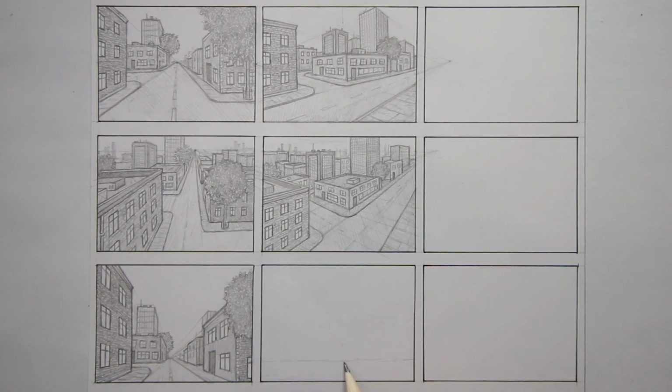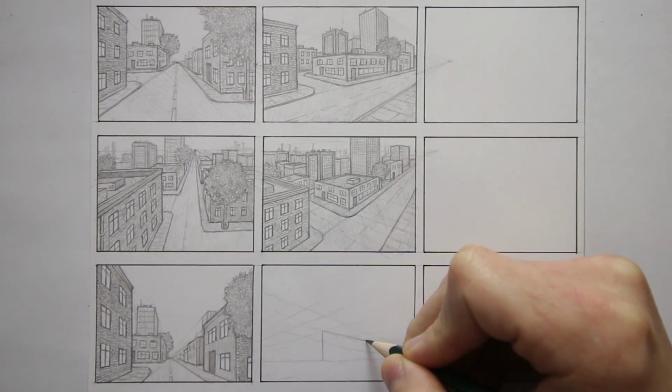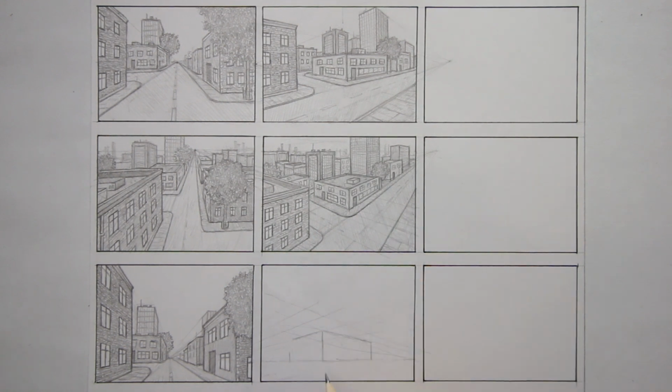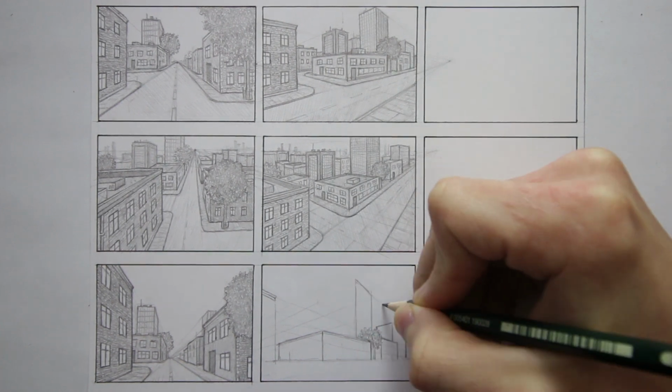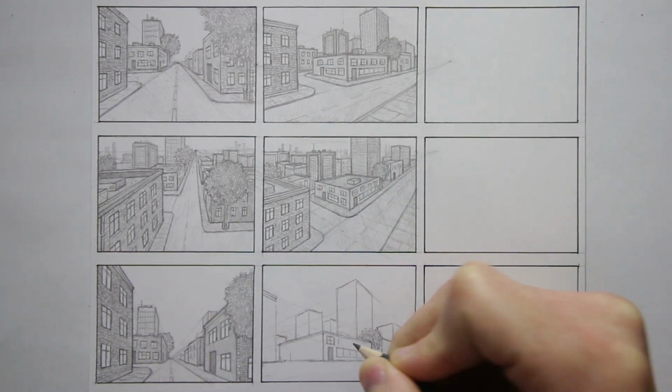Now let's take a 2 point perspective view from low down on the street level by lowering the horizon. Also, these examples are in time lapse. I'm not spending too much time rendering in pencil. The important part is looking at the construction.